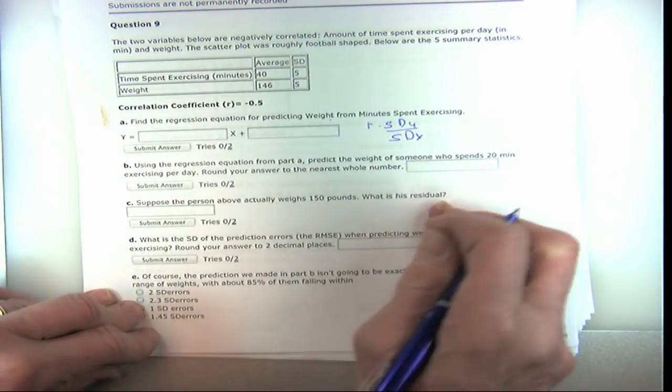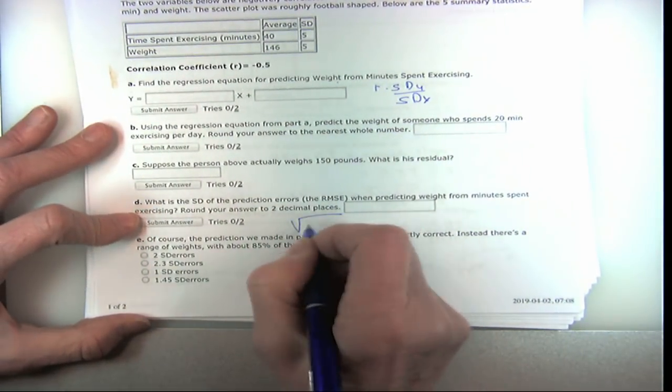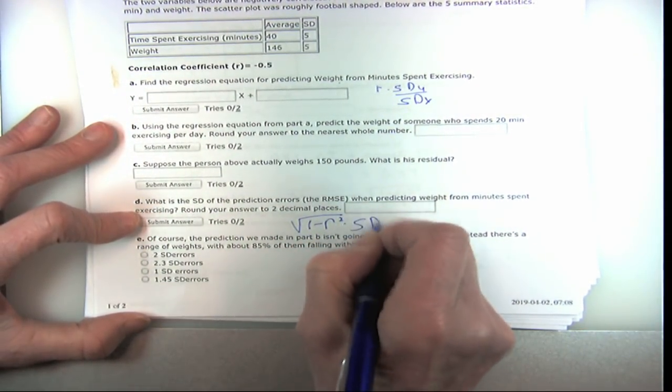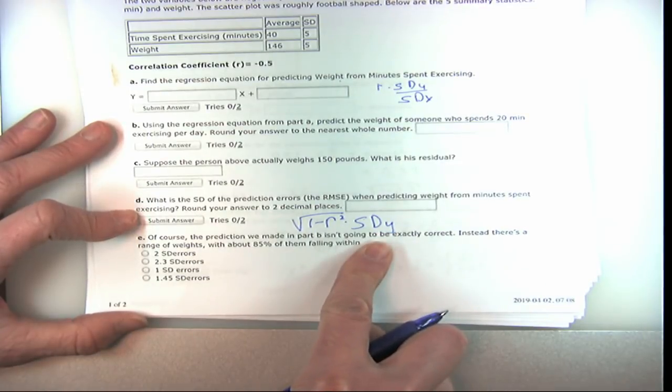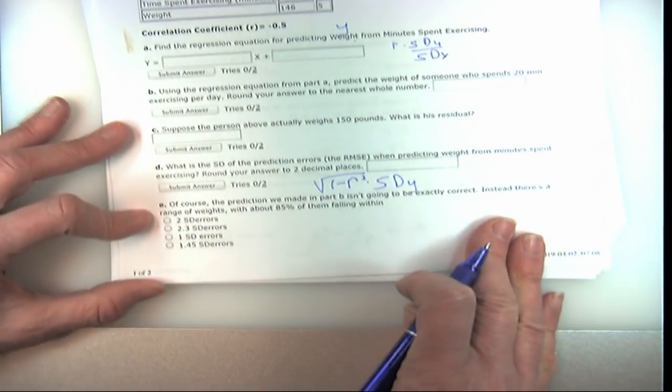Residual is the actual minus the predicted. Standard deviation of the errors is just the square root of 1 minus r squared times the standard deviation of y. Be careful. You have to know which one you're predicting. In this case, weight is y. Okay?